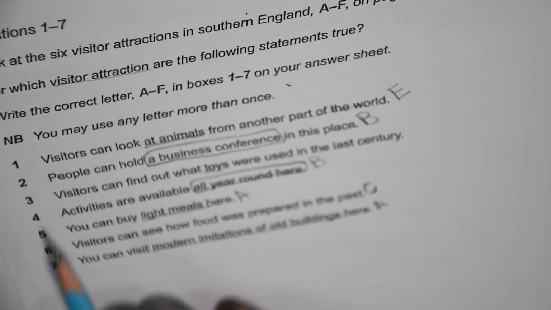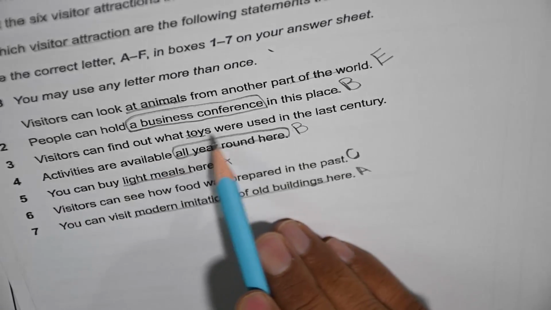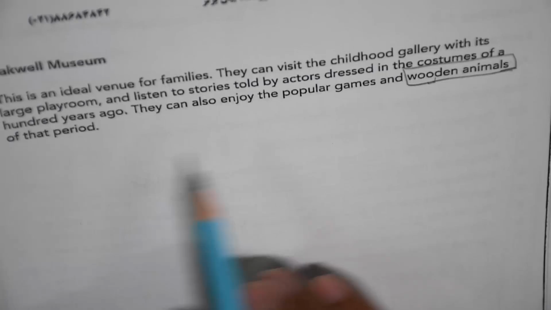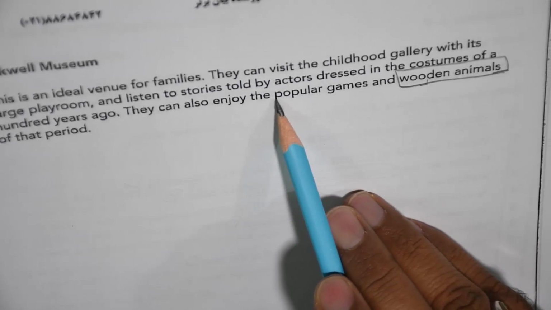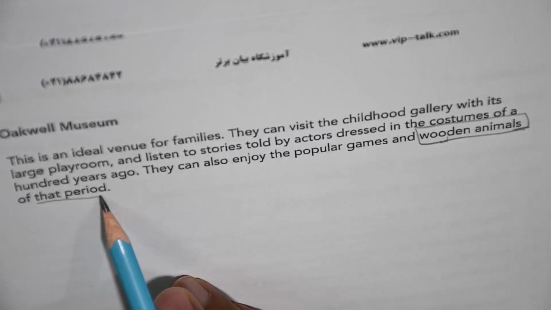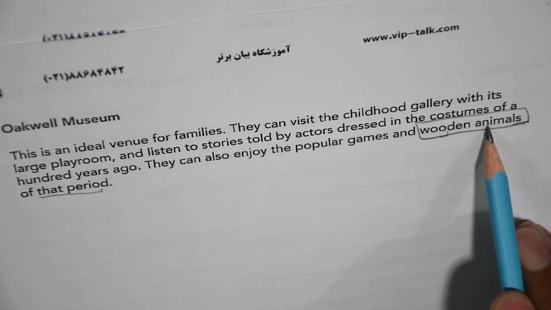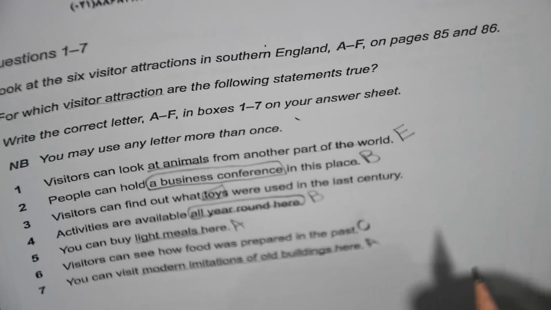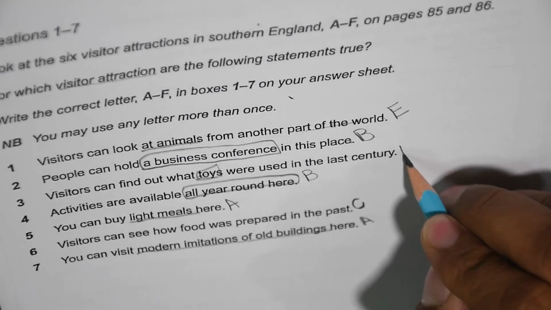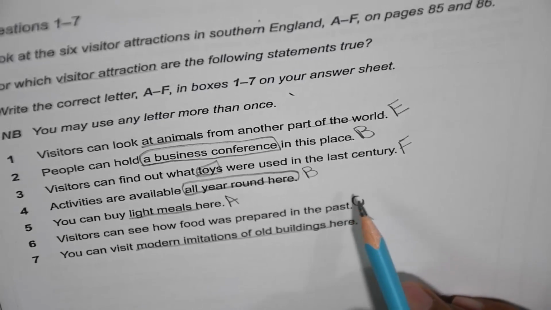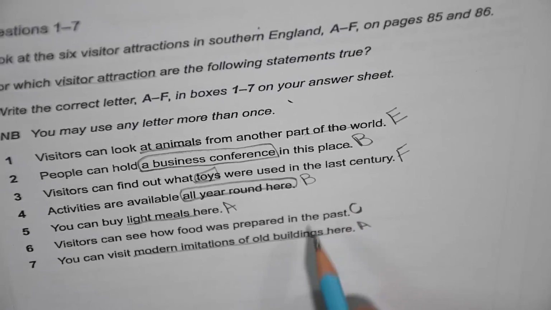What option is left? This one. Visitors can find out what toys were used in the last century. And you can see here they can also enjoy the popular games and wooden animals of that period. That period means that last century. So wooden animals means toys. That's why we are going to select option number F for this 3. See that? So this is how we have to do it, and I gave you all the tips and I just told you how to do that.